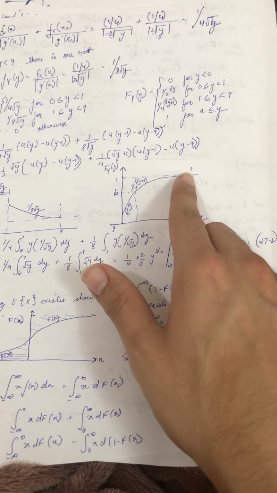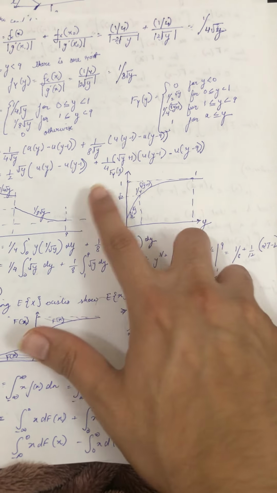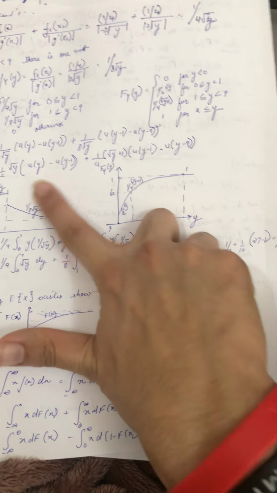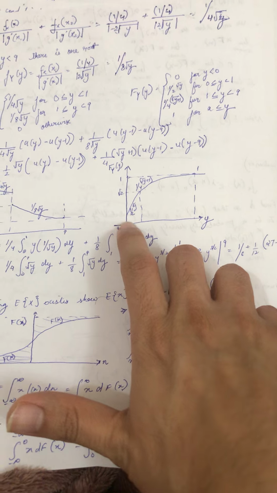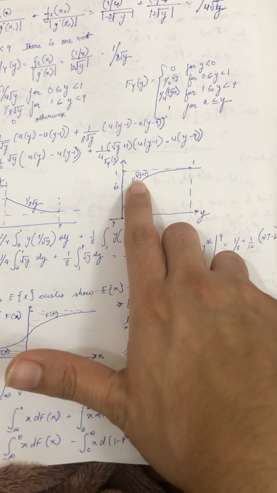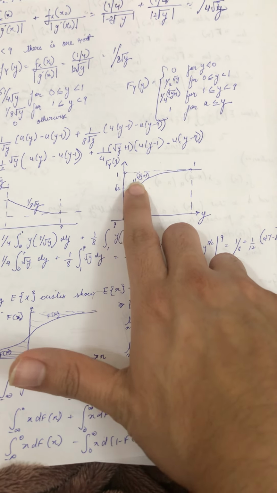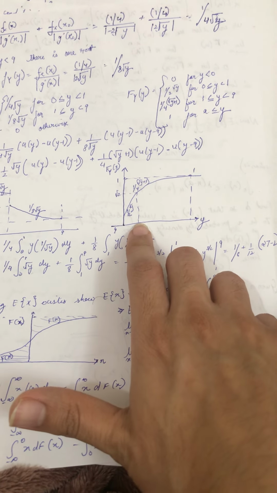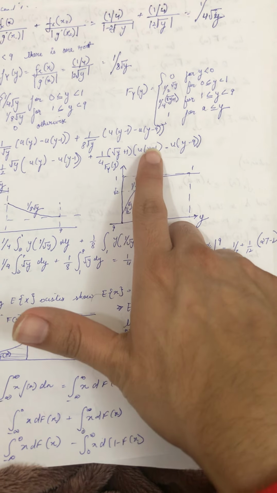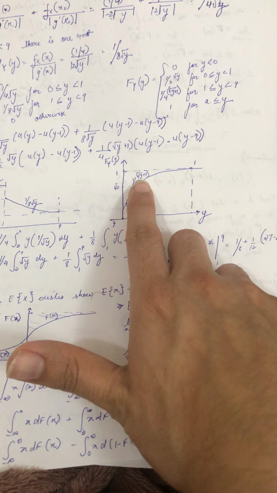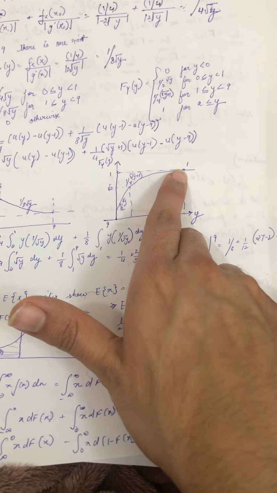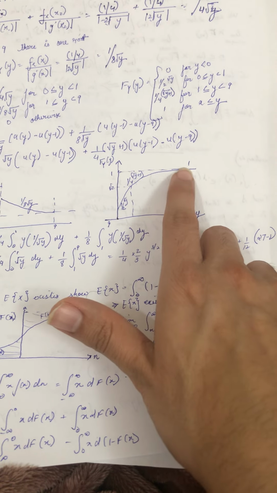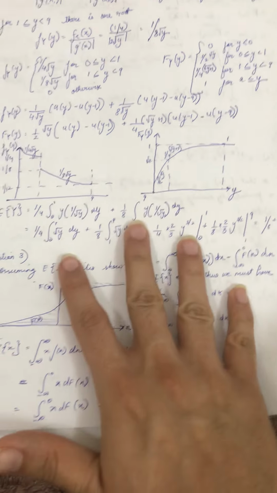So the graph will be a straight line from here onwards. When it lies between 0 and 1, the value will be 1 upon 2 root over y, that's this graph. And when it lies between 1 and 9, the graph will be slightly curved, and when it reaches the value 9, it will be a straight line.